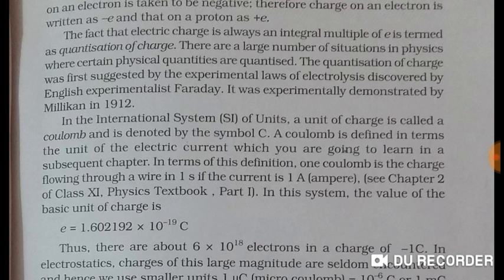There are a large number of situations in physics where certain physical quantities are quantized. The quantization of charge was first suggested by the experimental laws of electrolysis discovered by English experimentalist Faraday. It was experimentally demonstrated by Millikan in 1912.